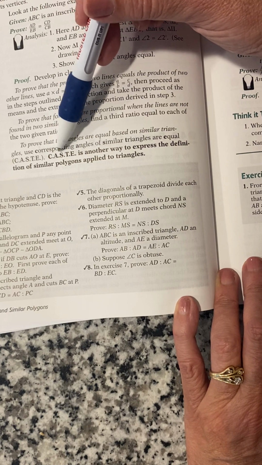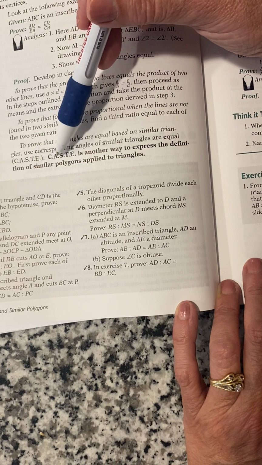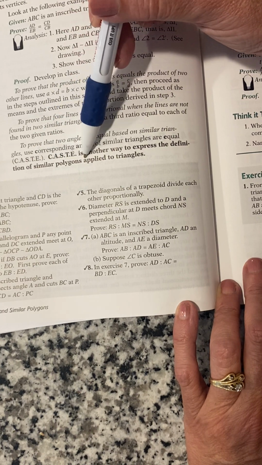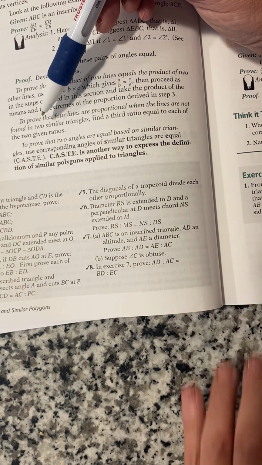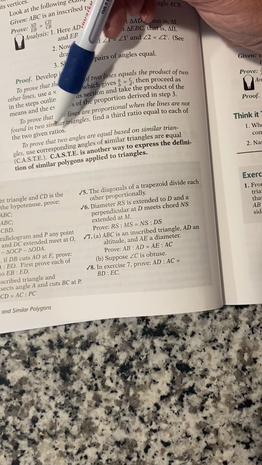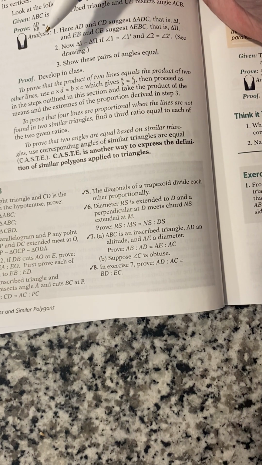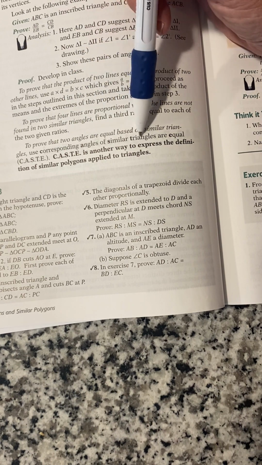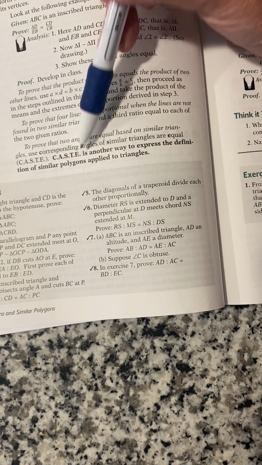CASTE is another way to express the definition of similar polygons applied to triangles. So basically, this is another way to put the initials there as you go. Corresponding angles of similar triangles are equal.